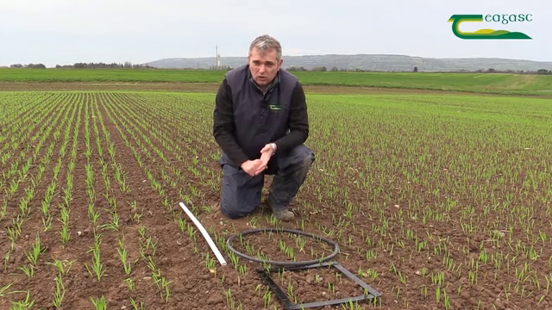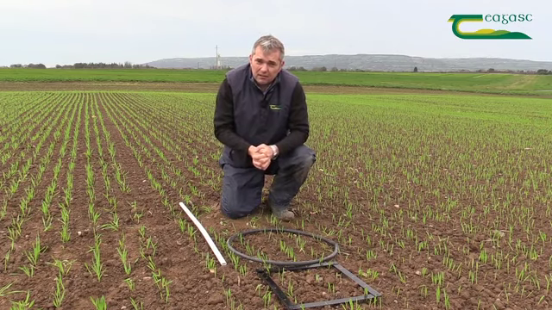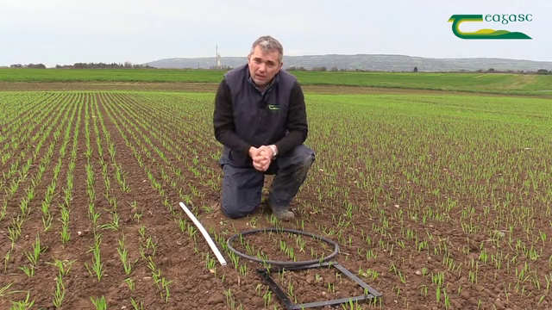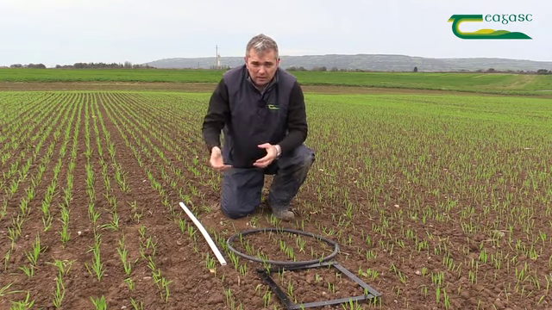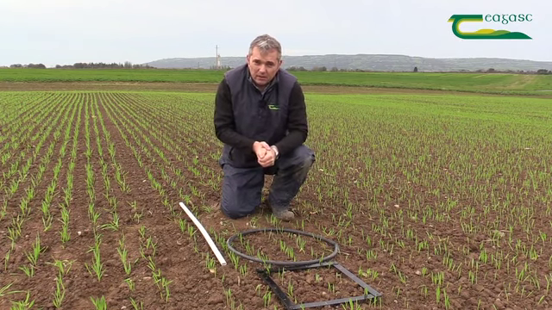Secondly, pest issues. You could have slugs or crows taking the seed, and again that can affect the establishment rate. Or thirdly, there might be issues with the actual germination rate of the seed, and that will affect the establishment rate that we have here in this crop.